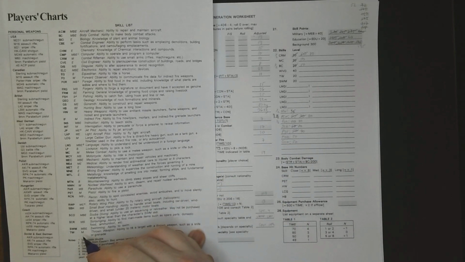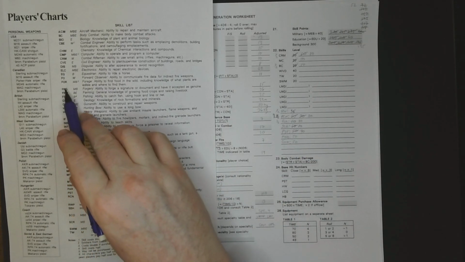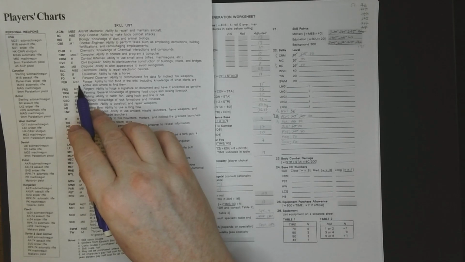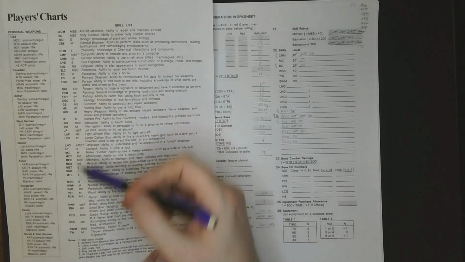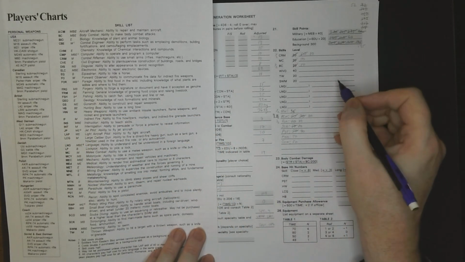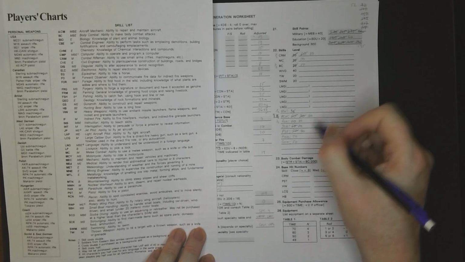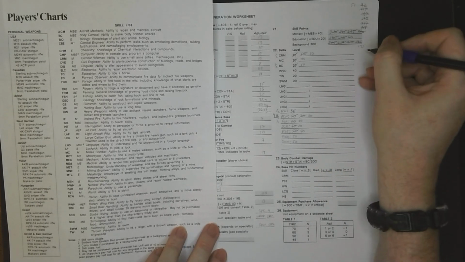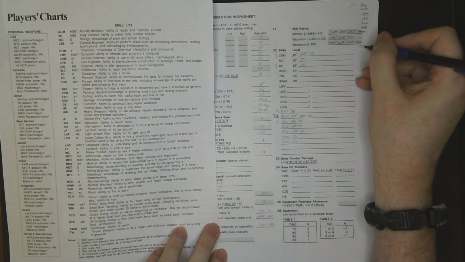And foraging is military or background, but it's a 3. It costs double for purchasing as a background skill. So instead of 30, it is going to be 60. So that is what? 6, that would be 75.